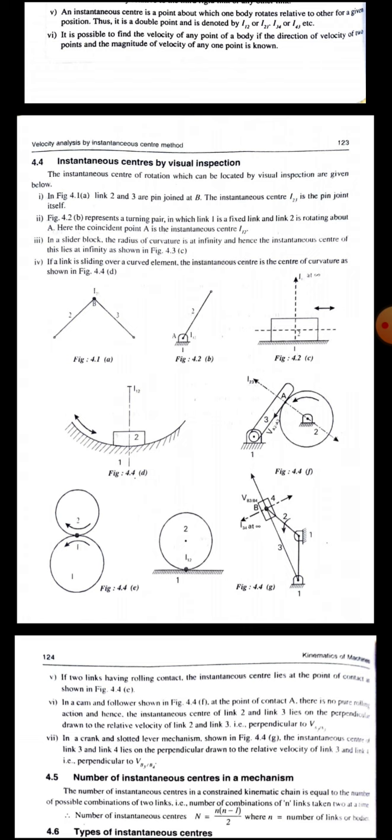Look at figure F. The cam and follower are shown in figure F. The point of contact is A. There is no pure rolling action, hence the instantaneous center of links 2 and 3 lies on the perpendicular drawn to the relative velocity of links 2 and 3, that is perpendicular to VA2A3. In the crank and slotted lever mechanism shown in figure G, the instantaneous center of link 3 and link 4 lies on the perpendicular drawn to the relative velocity of link 3 and link 4, that is perpendicular to VB3B4.